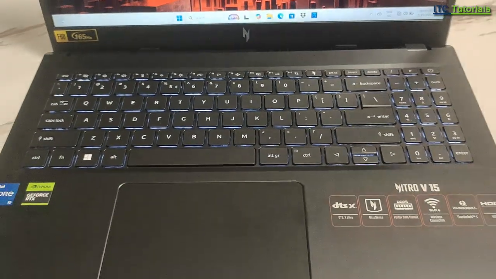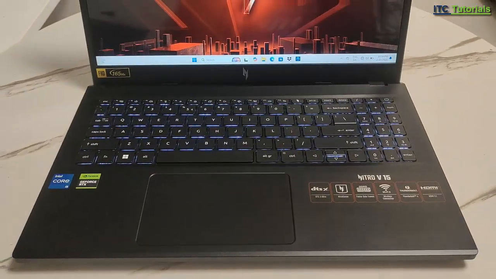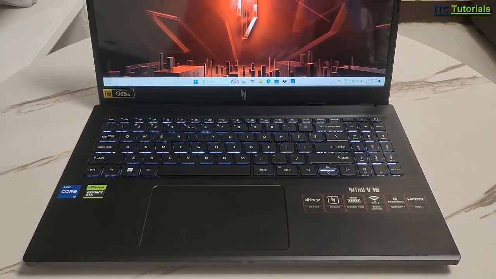That's it, of how to enable keyboard light in an Acer laptop, or how to turn on the keyboard backlight in an Acer laptop.